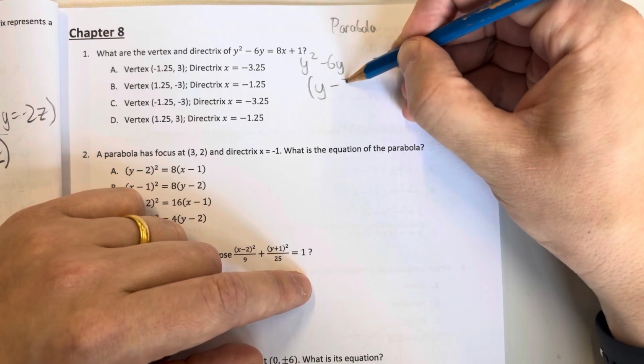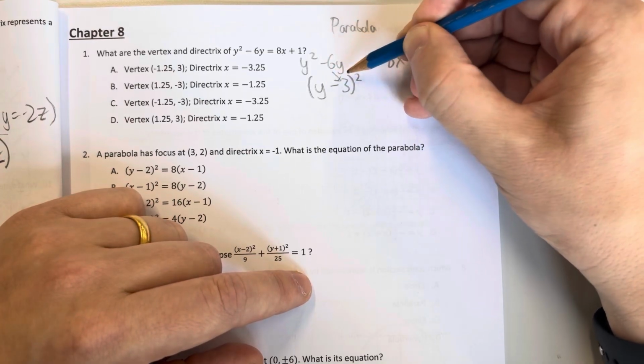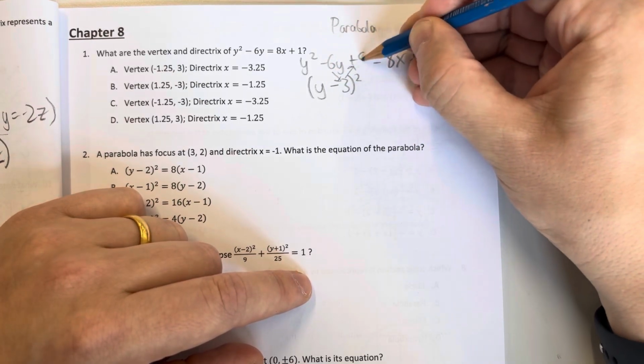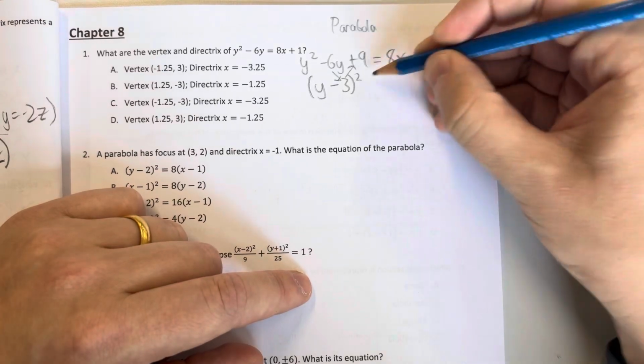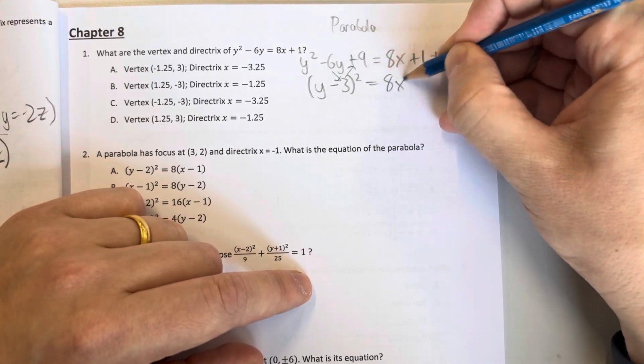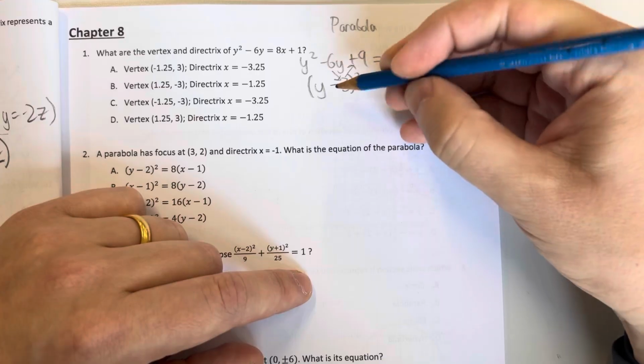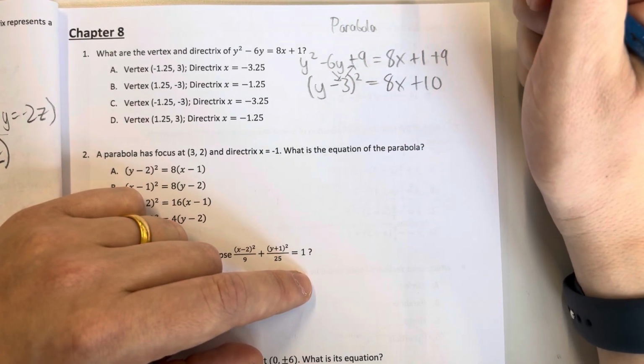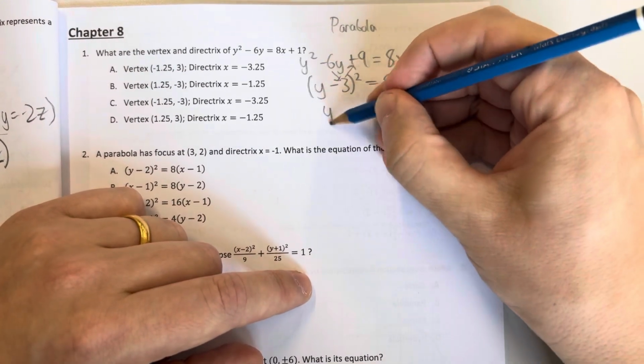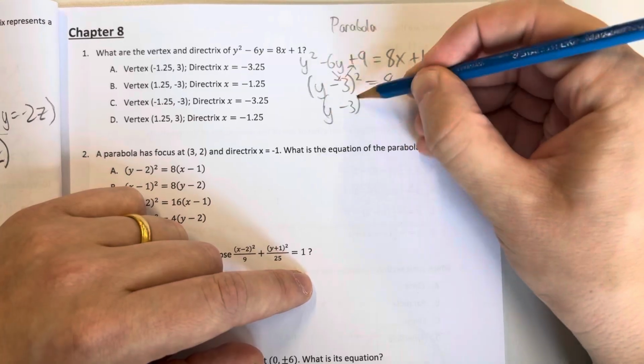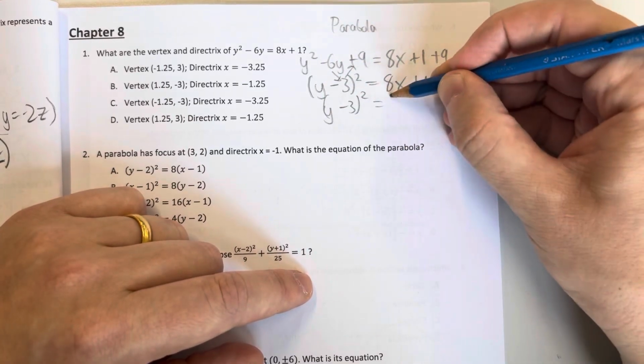So what we've got here, divide by 2 and square and add to both sides. So we get 8x plus 10. So now we've got what we've got here. If we were to factor out the 8, I'm going to talk over them.